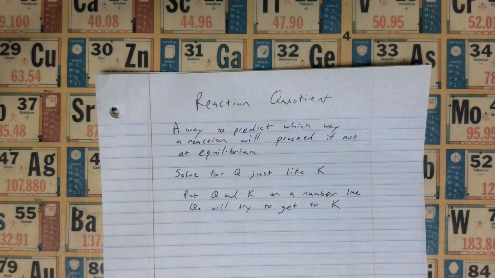Okay, so today we're going to get into the reaction quotient. What is the reaction quotient? Well, it's a way that we use to predict which way the reaction will proceed if it is not at equilibrium. So if we know some concentrations in a system, but we don't know if it's at equilibrium or not, this is a way to figure out, first of all, is it at equilibrium, and then second of all, if it's not at equilibrium, which way will it proceed?